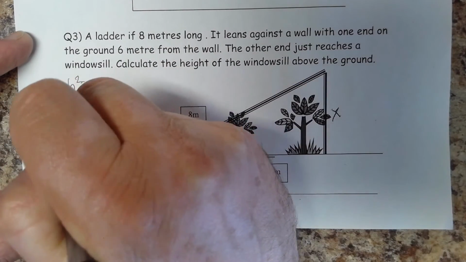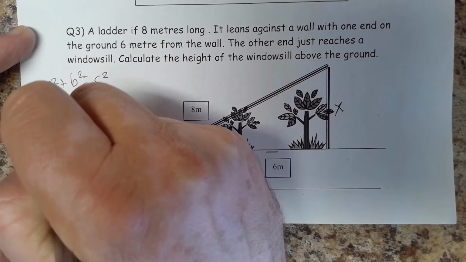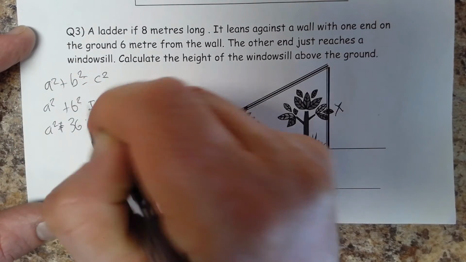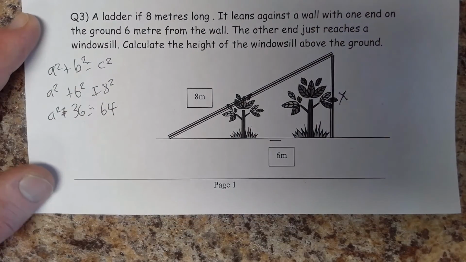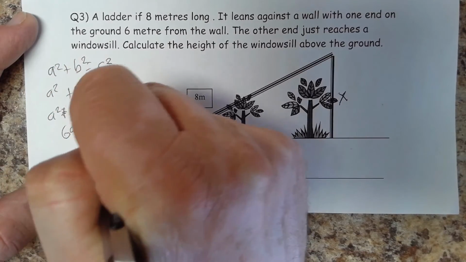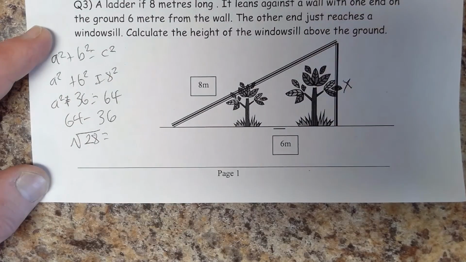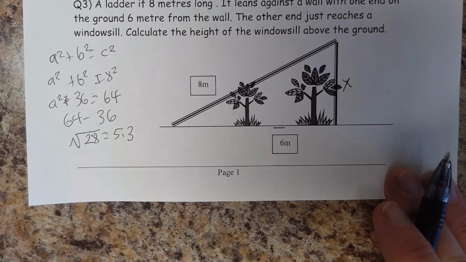A squared plus 6 squared equals 8 squared. 6 times 6 is 36, and 8 times 8 is 64. 64 minus 36 gives about 5.3. Okay, that one was better, right?